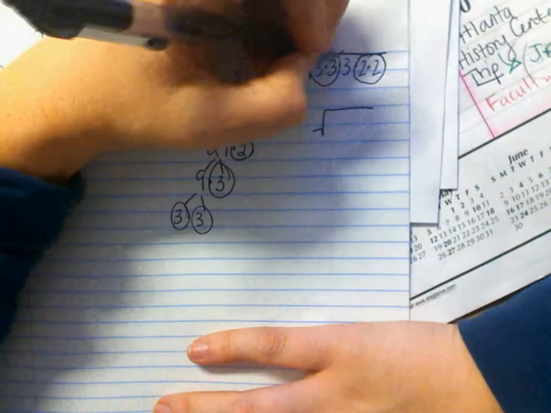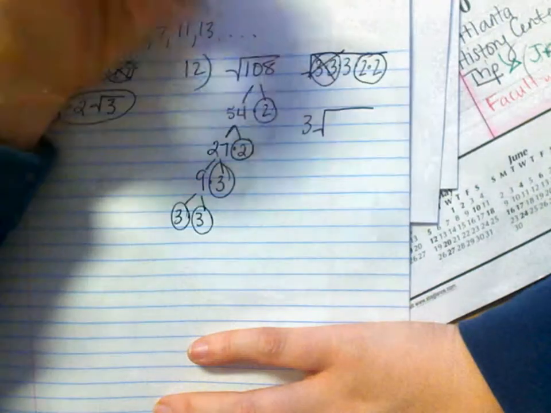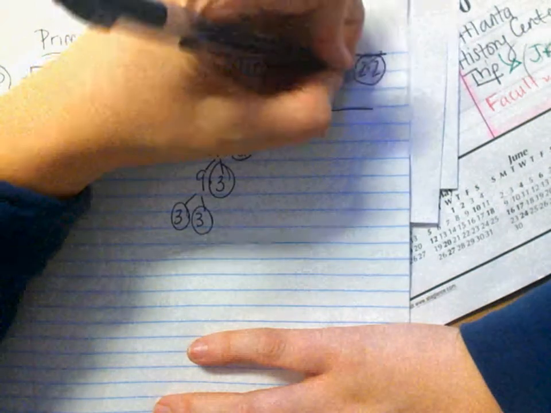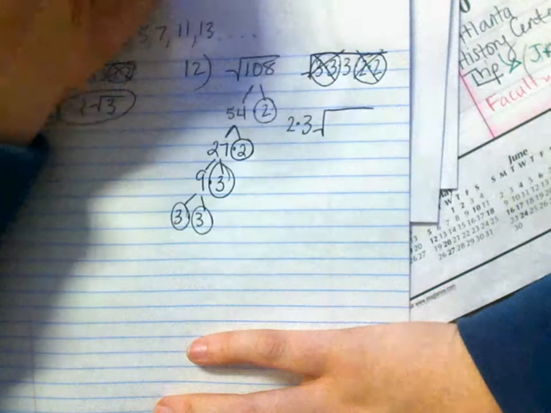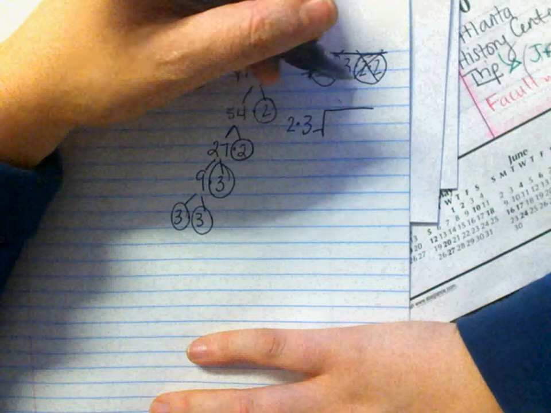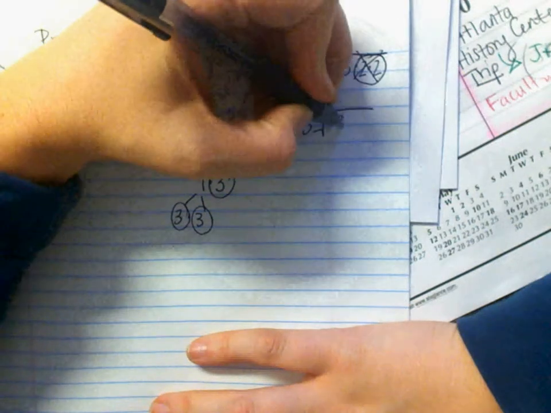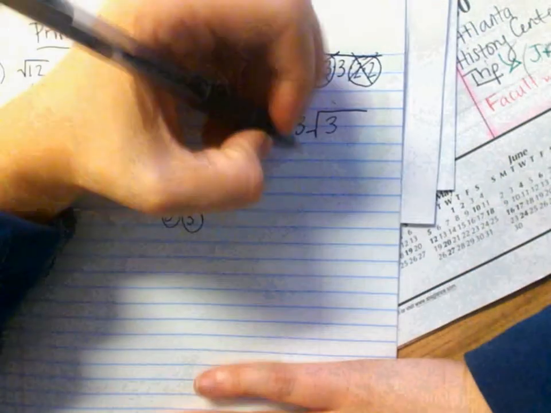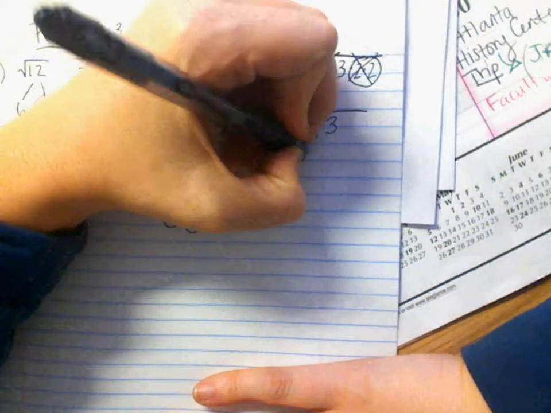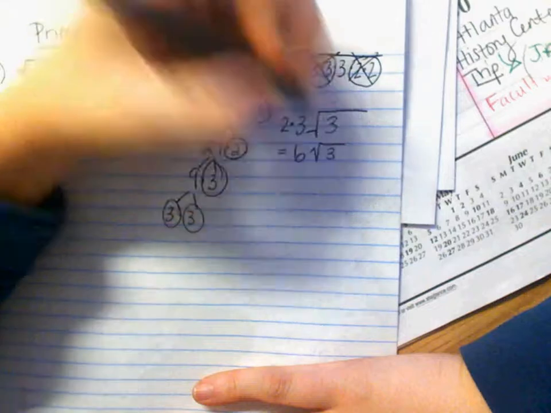So I have a pair of 3's here, so a 3 goes out, and a pair of 2's here, so a 2 goes out. Now remember, those get multiplied together. So remaining inside is 1 3, and on the outside is 2 times 3, which is 6. So 6 times the square root of 3.